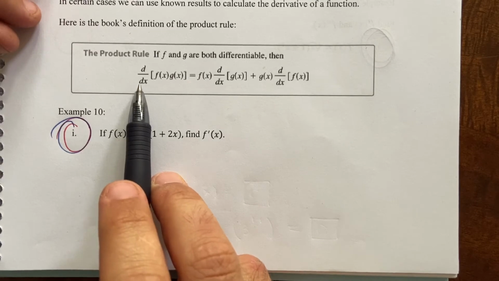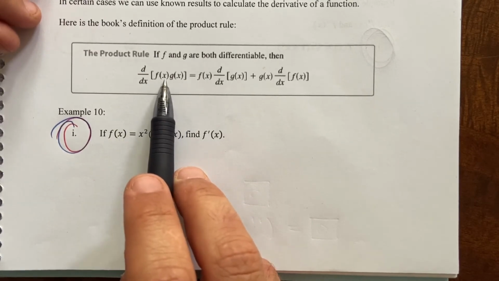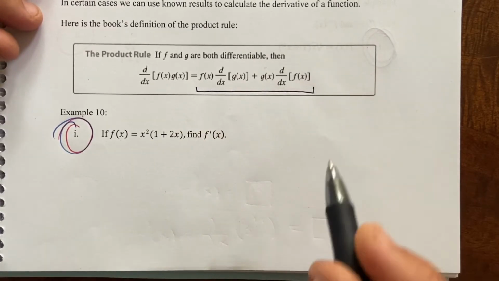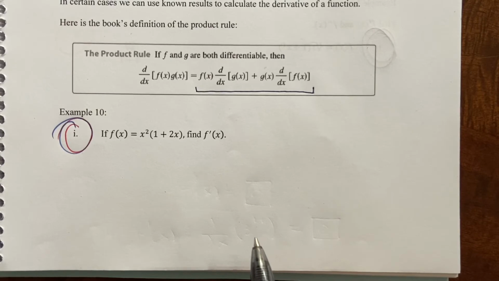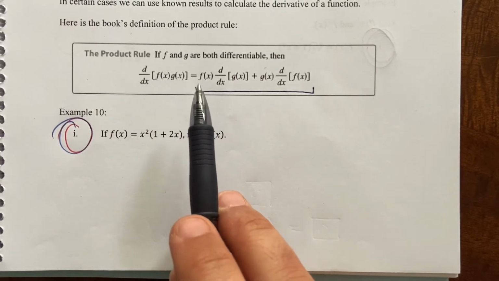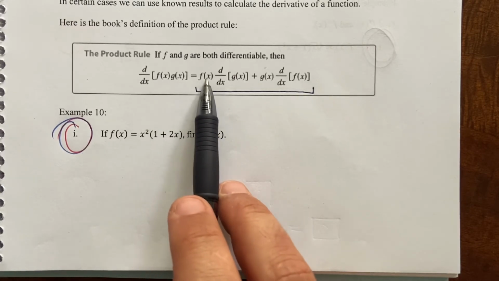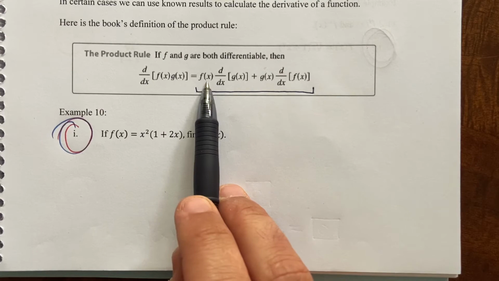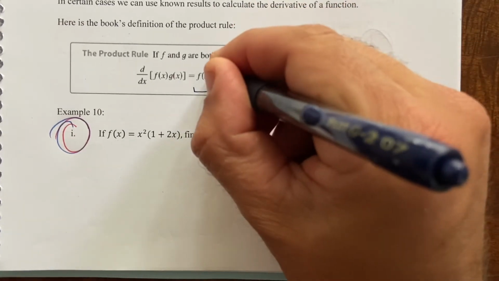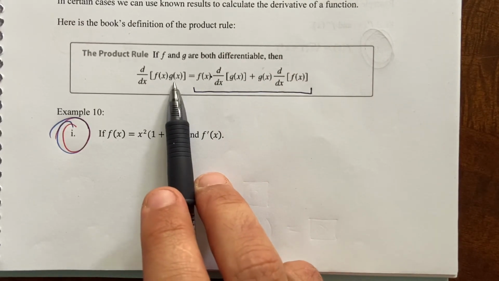So here it says the derivative of this product of functions is this. Okay, so let's identify what this is saying. It's saying to differentiate this product of functions, what you need to do is leave the first function as it was, and then multiply by the derivative of the second.